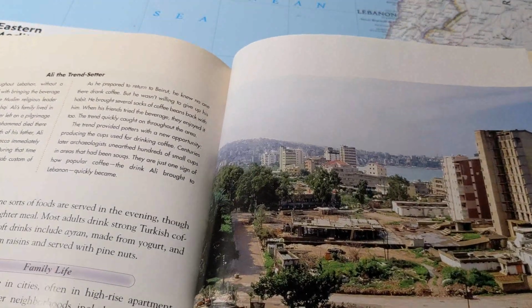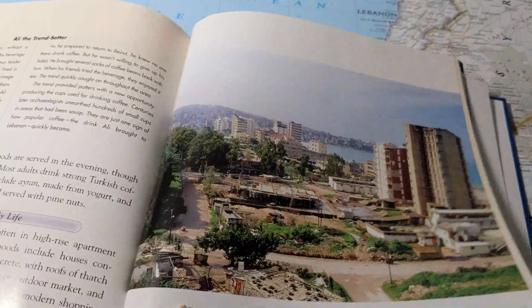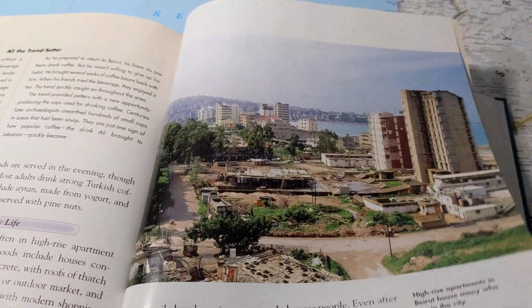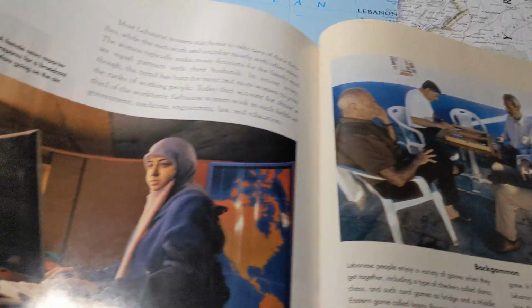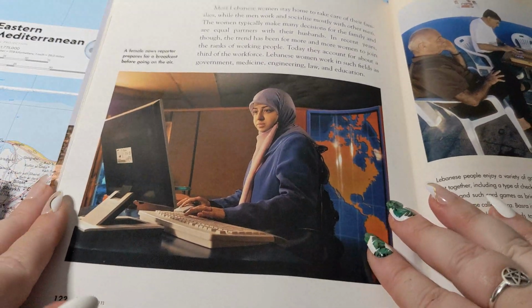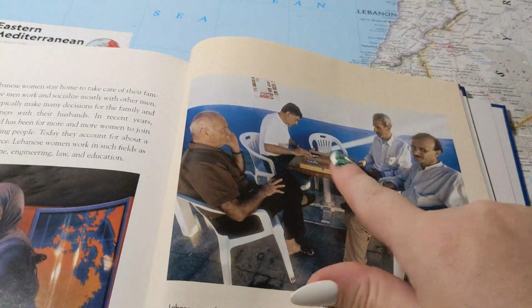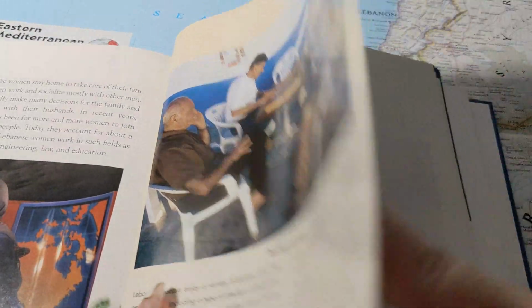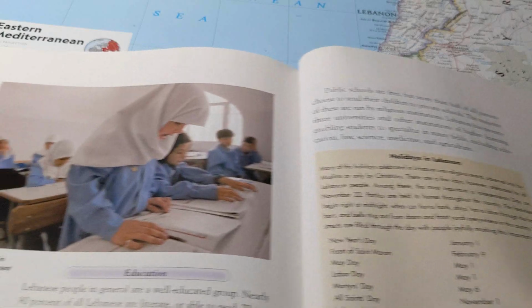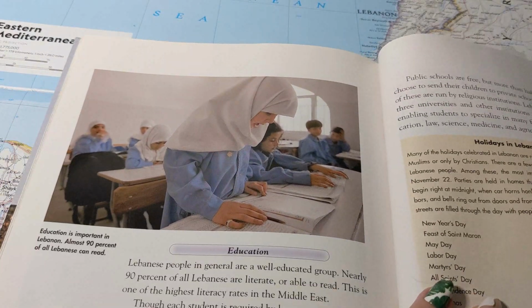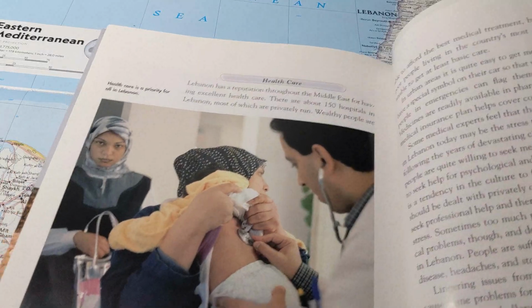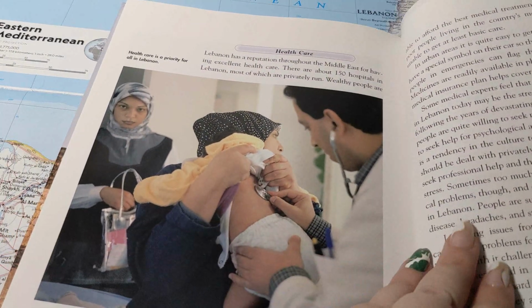And another picture of Beirut here. Big tall buildings. A newscaster there. She's about to go on the air, it says. And backgammon, one of the world's oldest board games, still played in Lebanon. And working hard in school. And getting a baby checkup at the doctor.